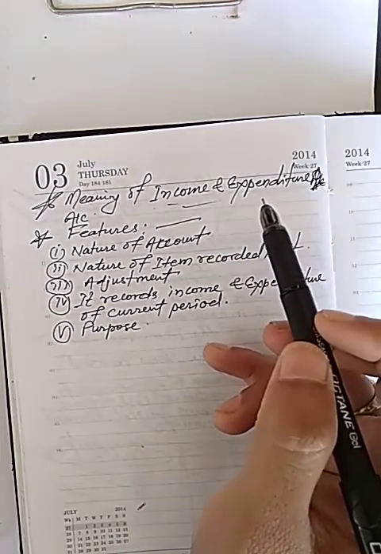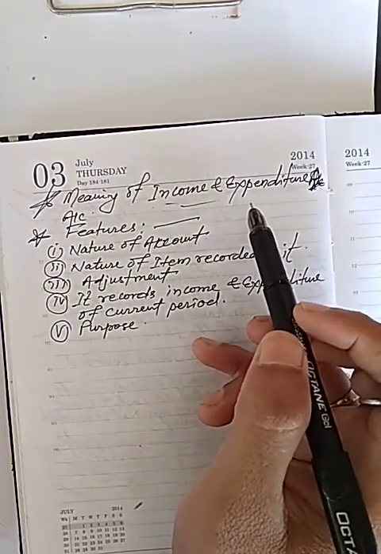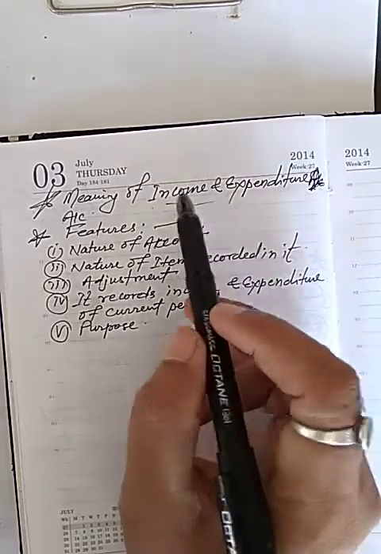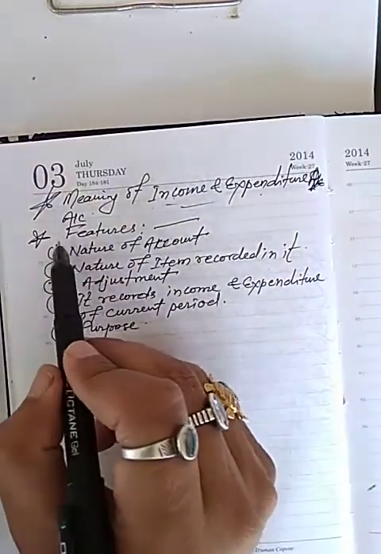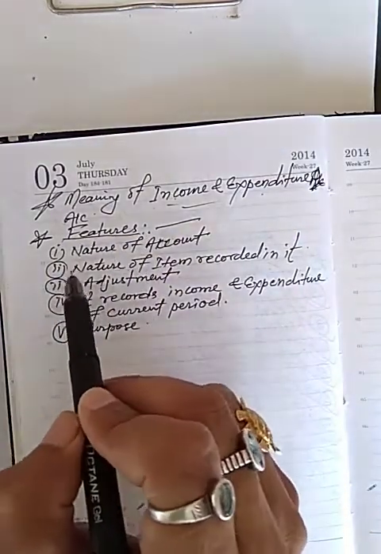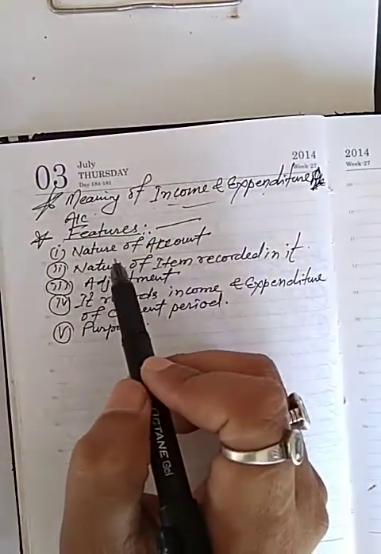The end product of this account is surplus or deficit. Now the features of income and expenditure account.